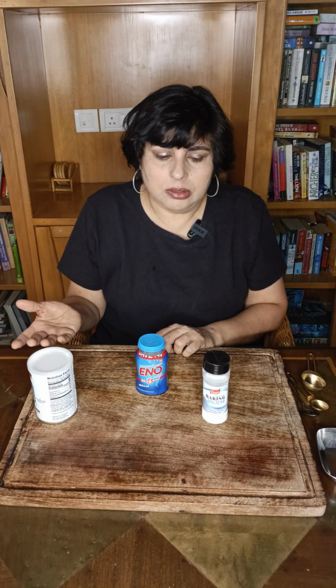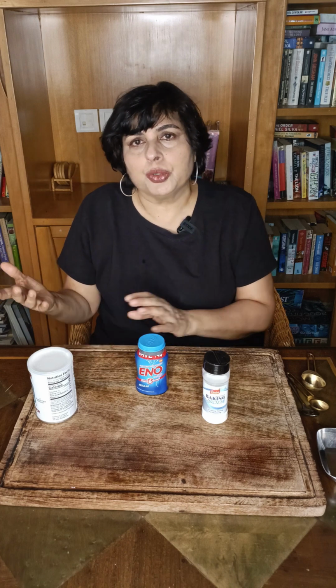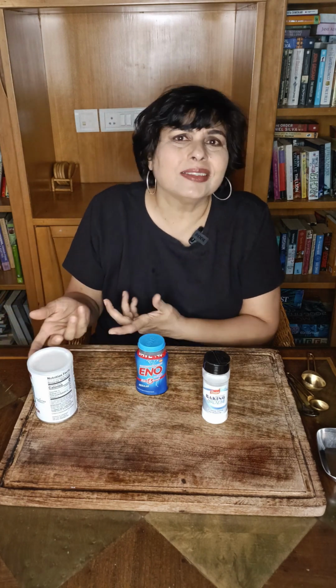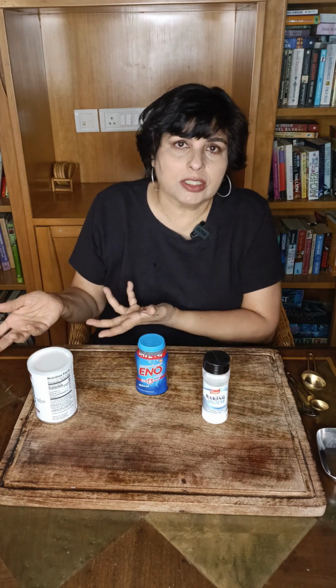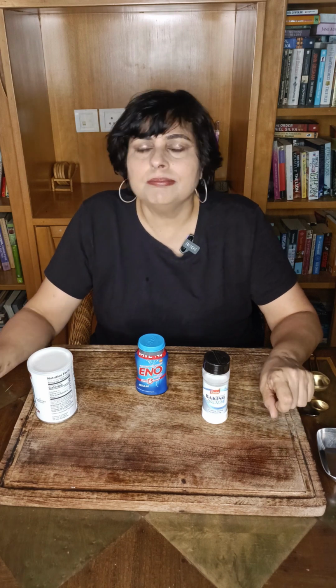Now, if I need to use baking soda and I only have baking powder, can I use it? Yes, I can. I would need to put roughly 3 times as much baking powder, and then it sometimes can get bitter because of all the other additives in there. It's not preferred, but you can.